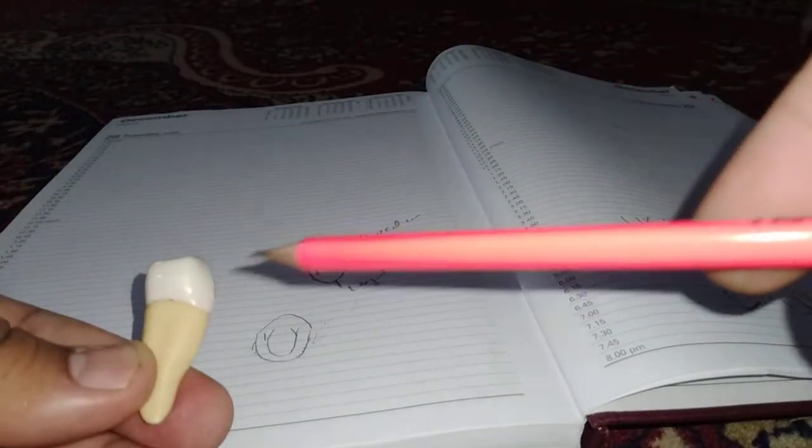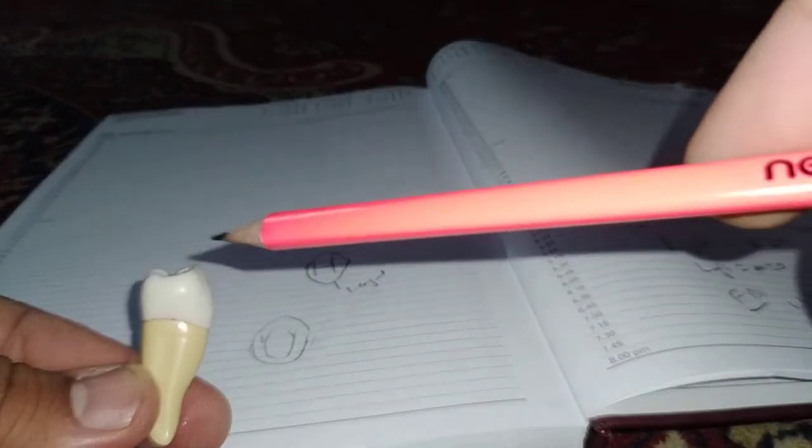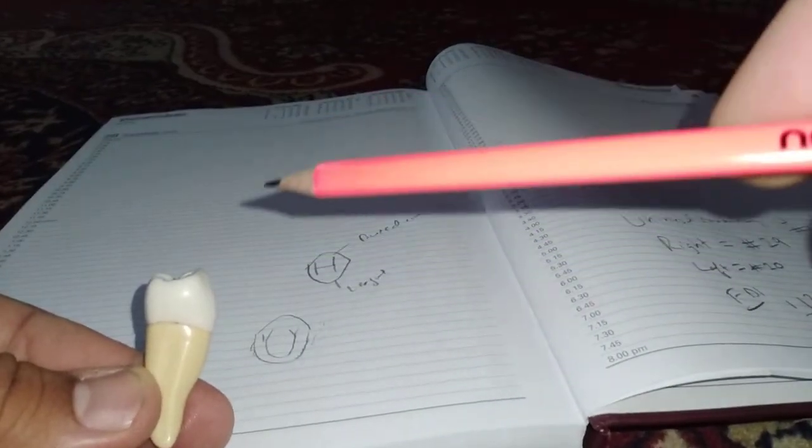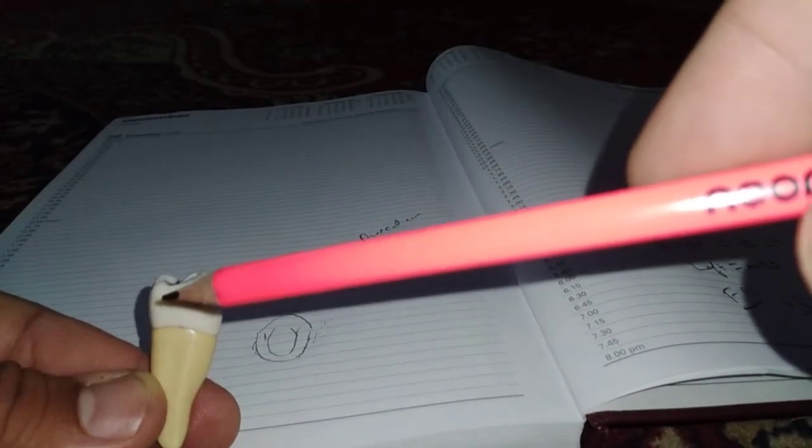The distal surface is similar to the mesial surface, rhomboidal in shape, except that the distal marginal ridge is more cervically located. That's why all the three cusps are visible from this aspect.